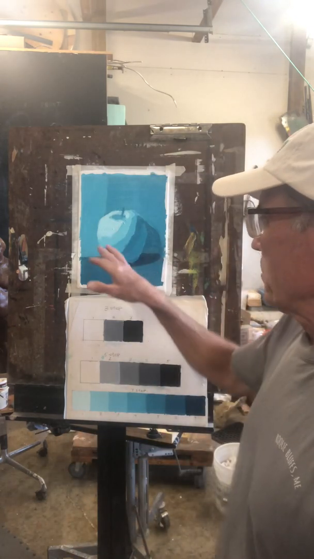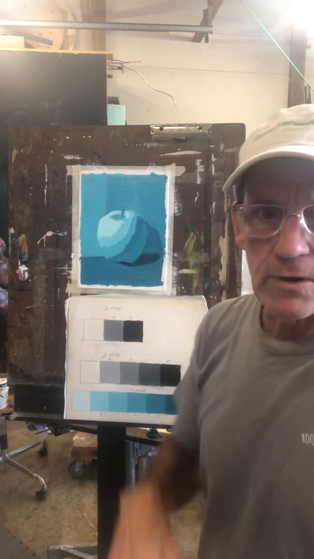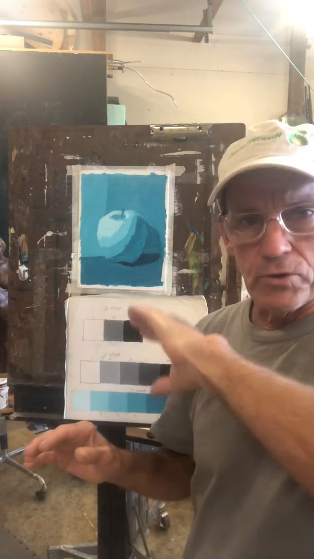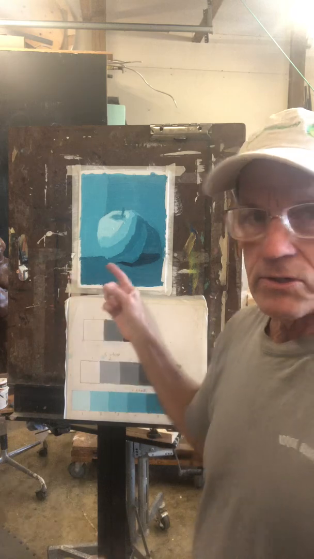So I've created this progression in the light of light to darker to darker. So that's sort of the starting point. We've got these planes of color that are creating this shift. So as that form turns away from the light, as that apple, it's rounded, it's turning away from the light, it's getting darker as it turns away from that light. So that's what I've tried to start to suggest here.